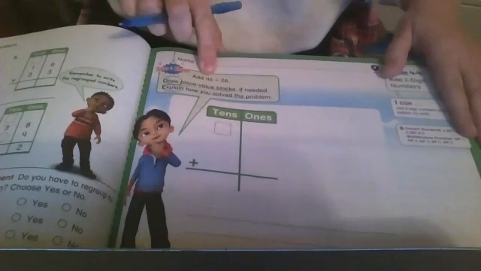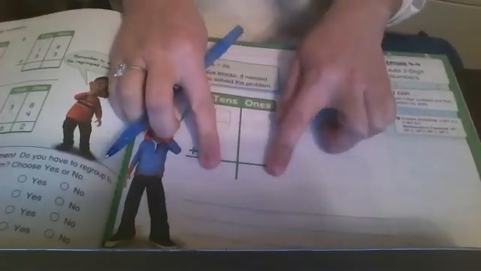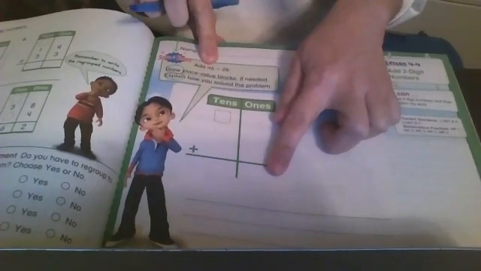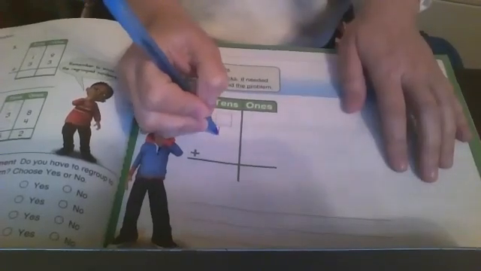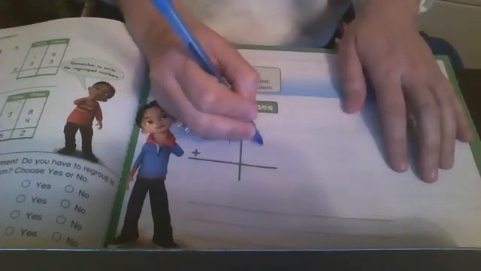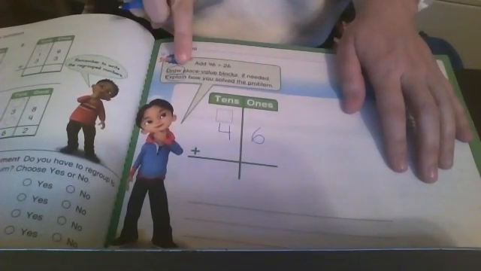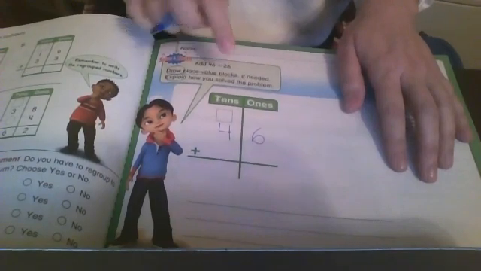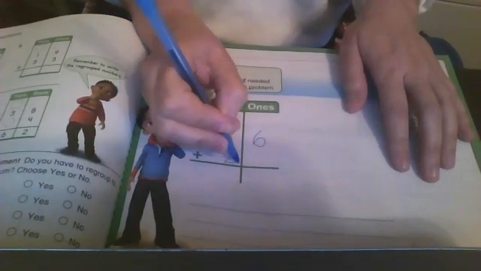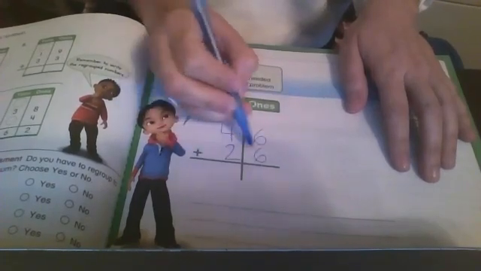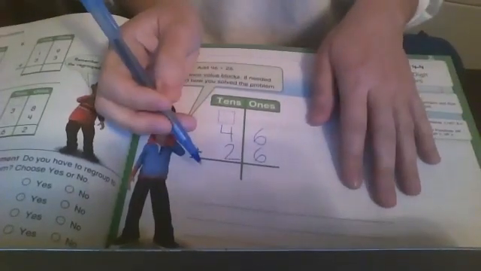Okay, so our equation that we're solving for is 46 plus 26. I have my problem set up here with a tens column and a ones column. So I'm going to go ahead and write my first addend, which is 46. And I'm going to make sure my 4 is in my tens place and my 6 is in my ones place, 46. And then to that, I'm going to be adding 26. So again, I'm going to make sure my tens and my ones, 26, are all in the right columns. Okay, now I have my problem set up.